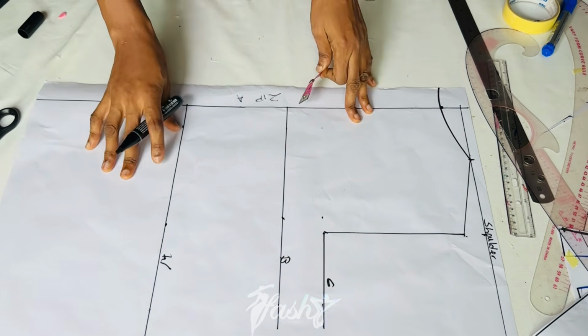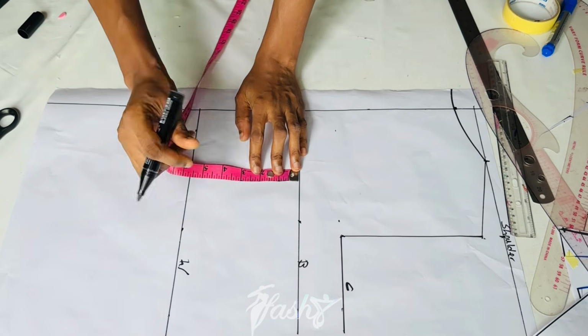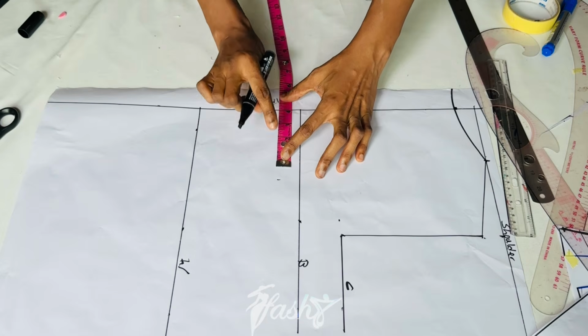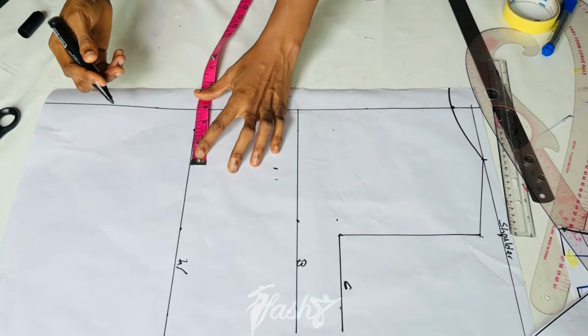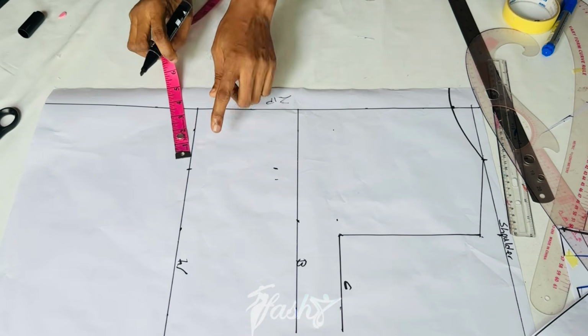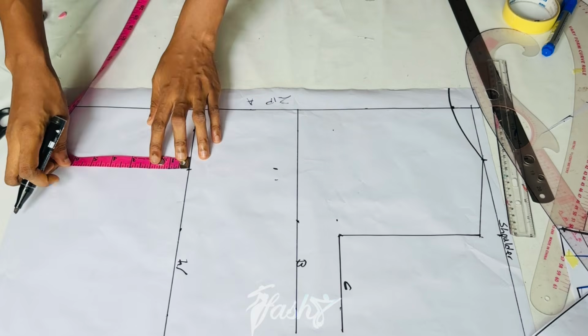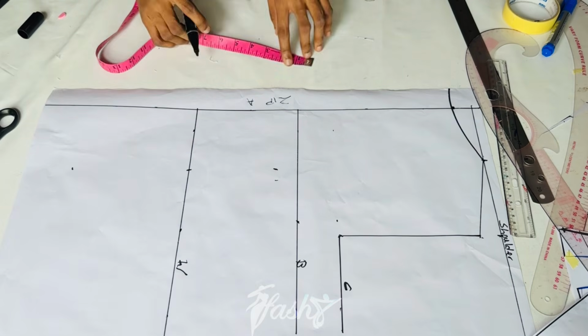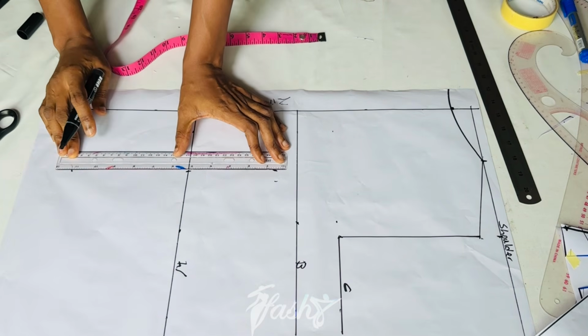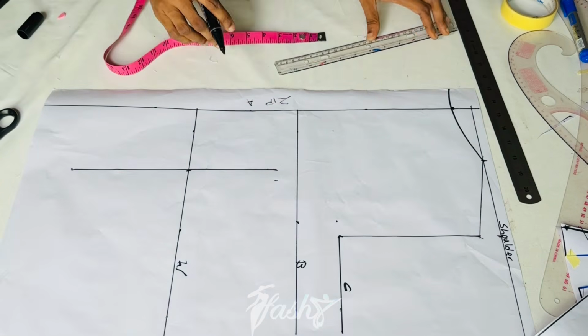So the next thing I'm going to do is to take my bust span measurement on this back piece, which is my nipple to nipple divided by 4. I took that on my bust line, that's 1 inch under my bust line, and my waistline, and the 6 inches extension we took for front as well.